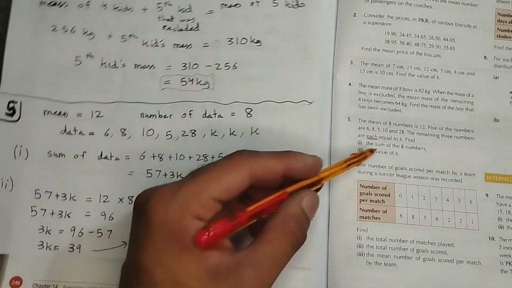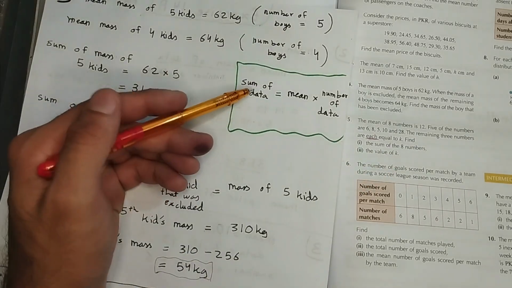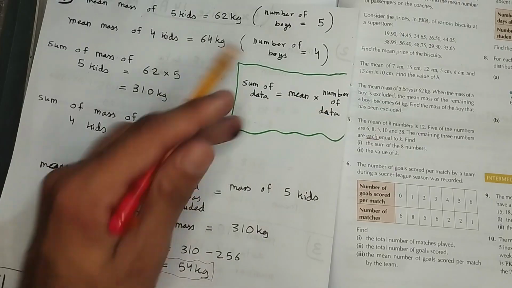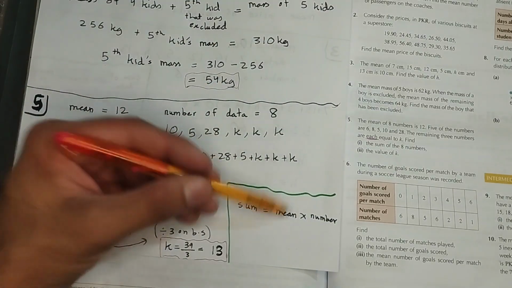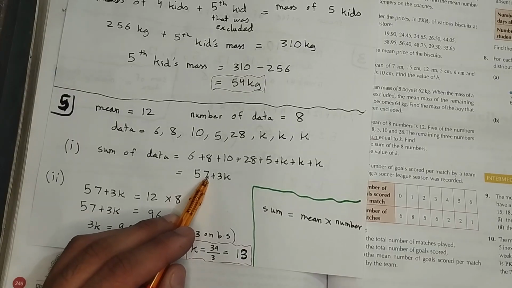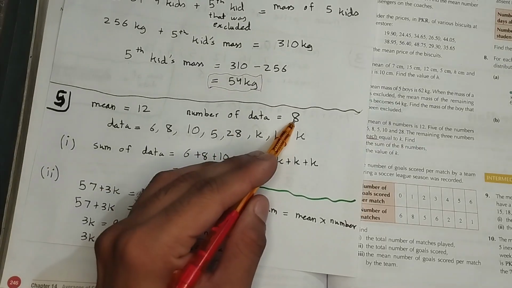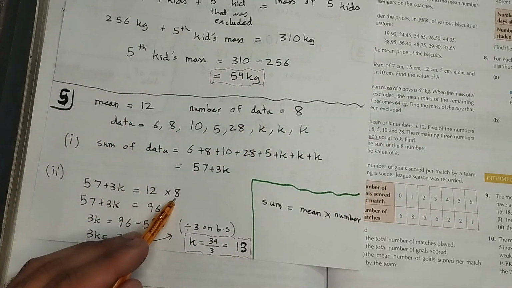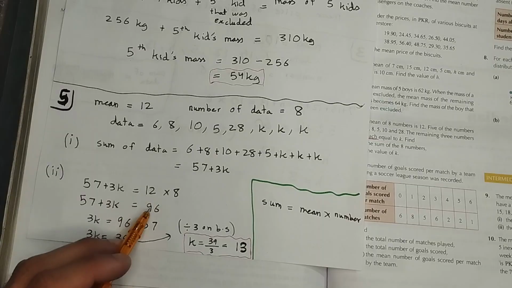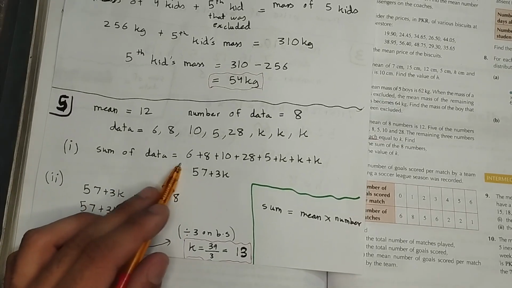Now the question is asking us to find the value of k. We did it right here, said the sum of the data is equal to mean multiplied by the number of data. We can again do it here. Sum is equal to mean multiplied by number. We already found the sum in the first part of this question. Now mean is already given to us, which is 12. Number is already given to us, which is 8. So 12 multiplied by 8, mean multiplied by number, which is going to be 96. And this is the sum. We already found the sum in the previous part of this question.